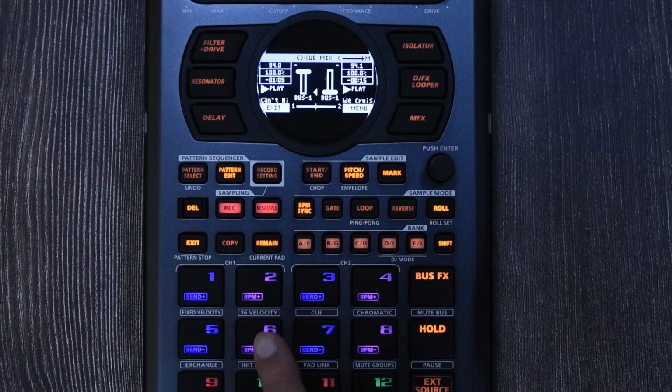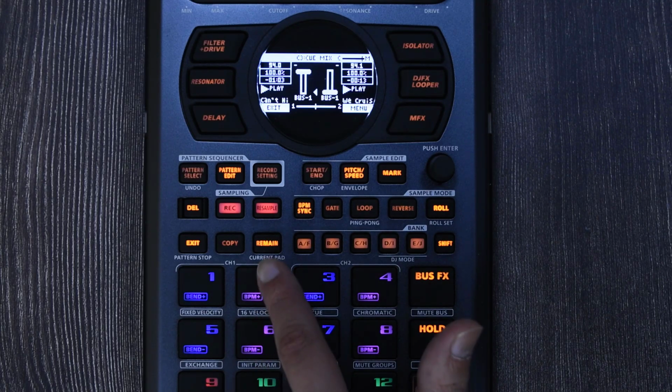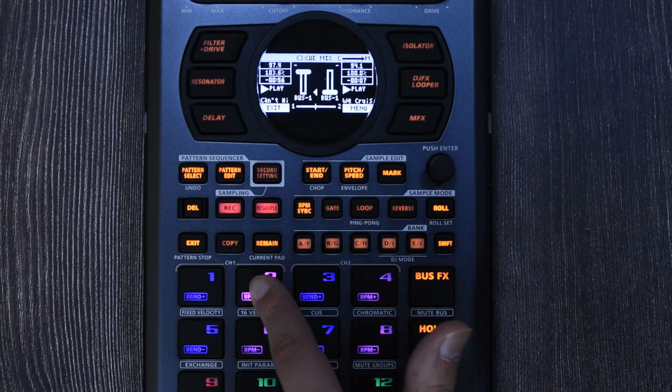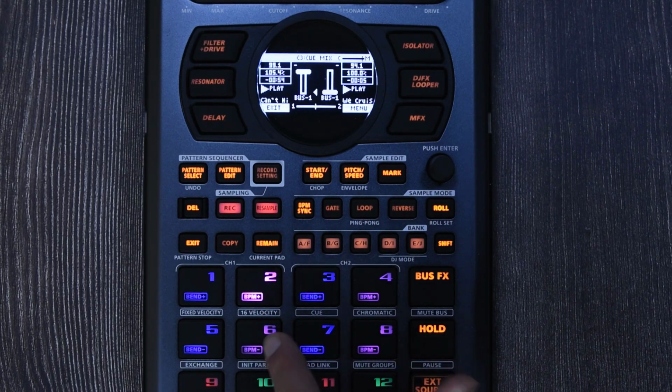Now then you have the BPM plus and the BPM minus. You can speed up the BPM, go faster, and notice how the values change right here. Or you can slow it down.